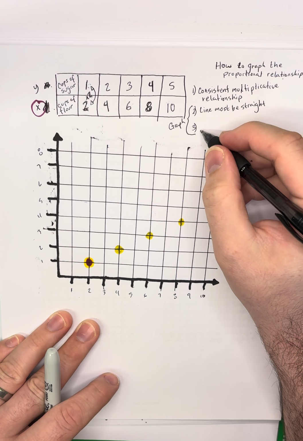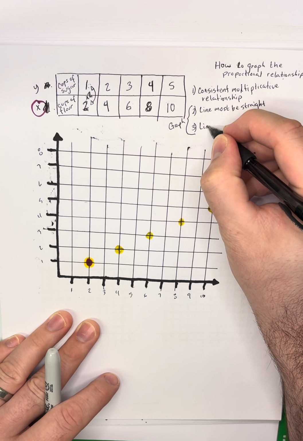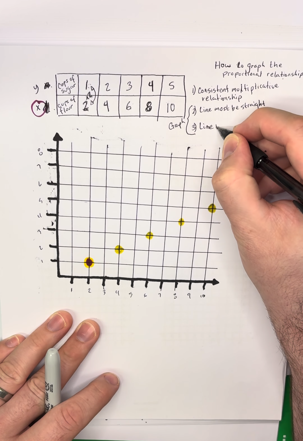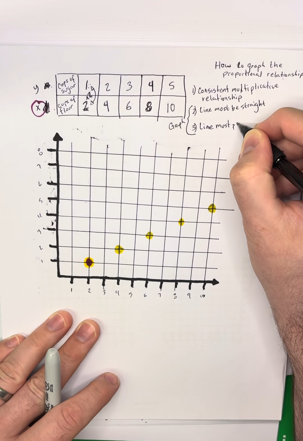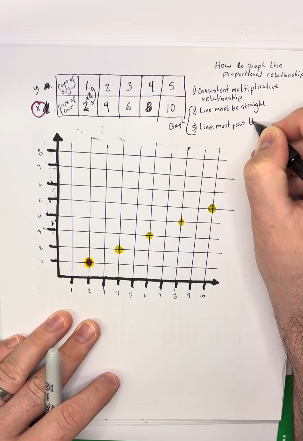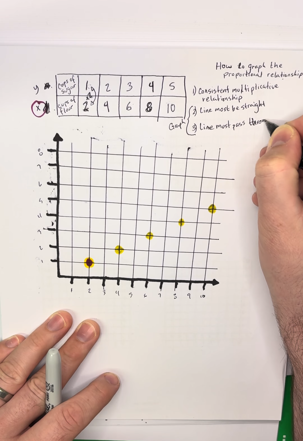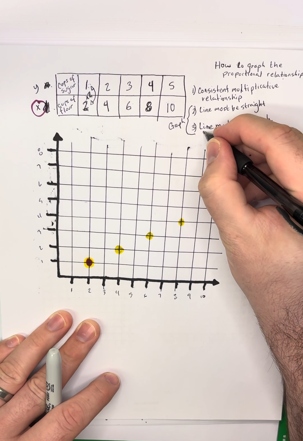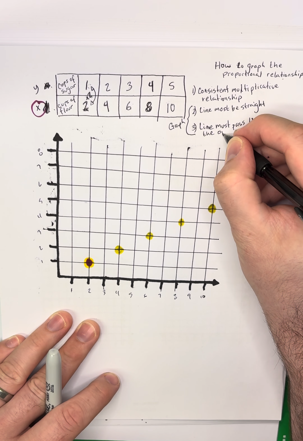Rule number 3 here is the line must pass through the origin.